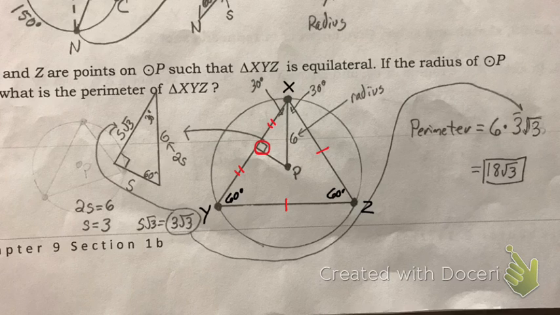That one I could see the drawing being a little confusing, because where did I come up with this? But this is predicated on you knowing that if I draw a line from the center to a chord and I put a right angle there, it automatically cuts that chord in half.